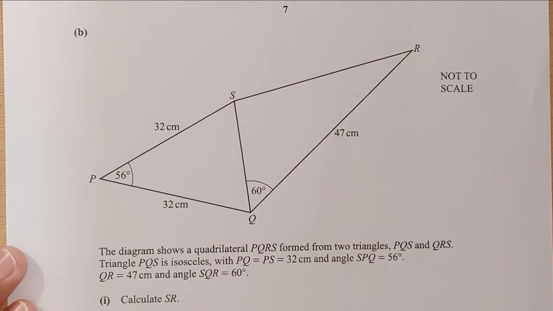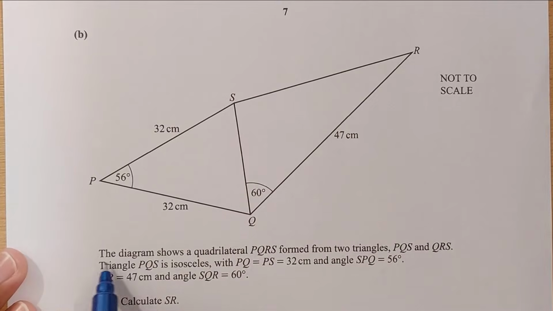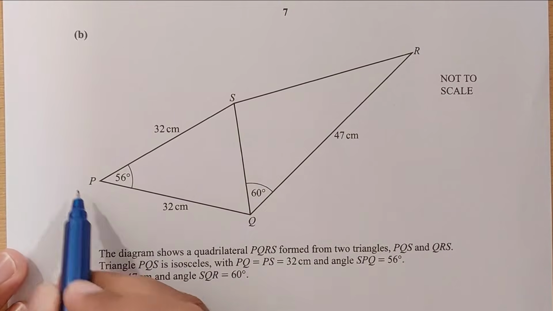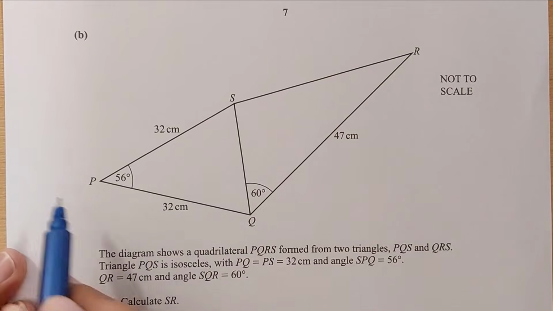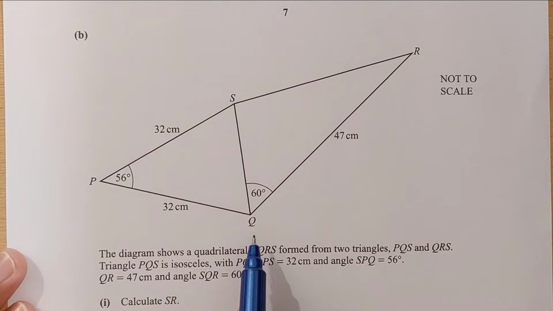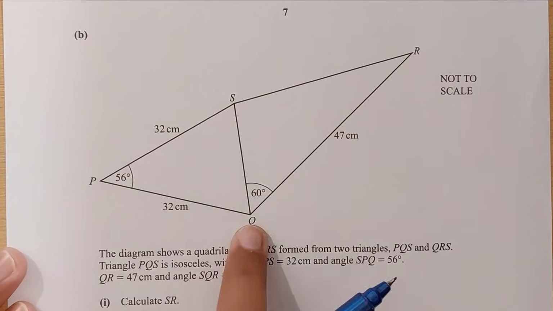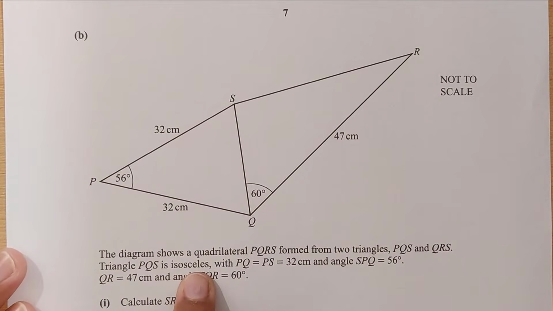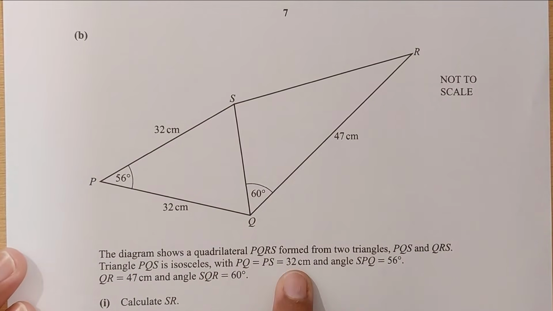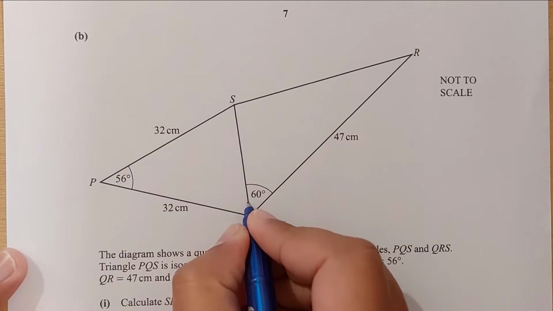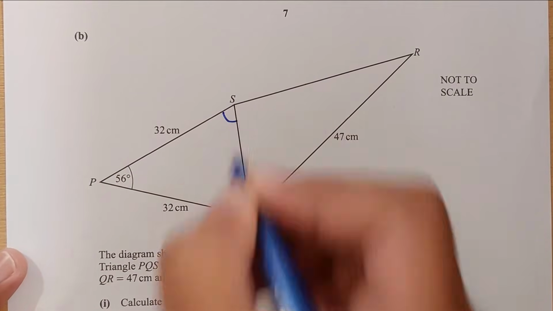Now for part B of question number 4. The diagram shows a quadrilateral PQRS formed from 2 triangles, PQS and QRS. Triangle PQS, this is P, Q and S, is an isosceles triangle with PQ and PS being 32 centimeters. So if it is an isosceles triangle, the 2 sides are the same and the 2 angles are the same. This angle and this angle are the same, right?